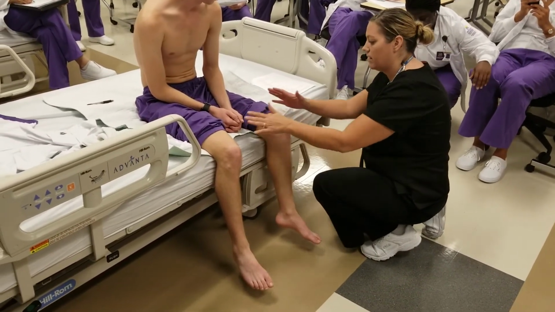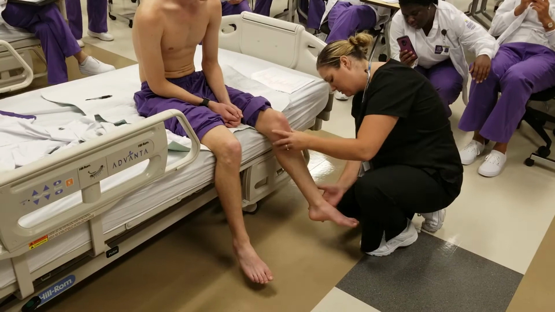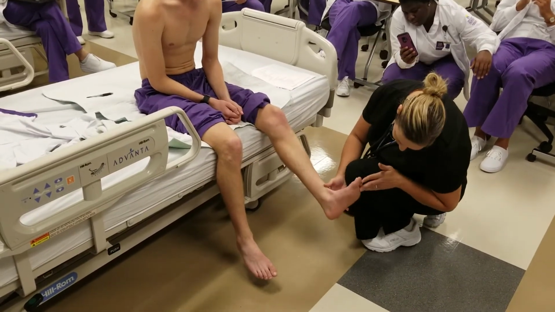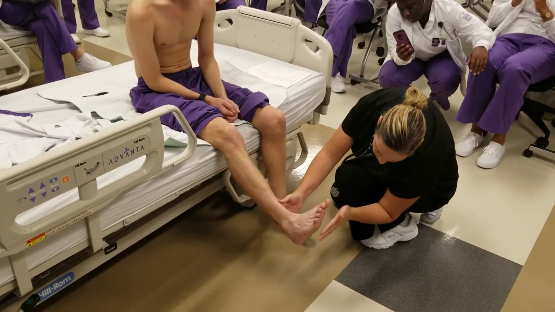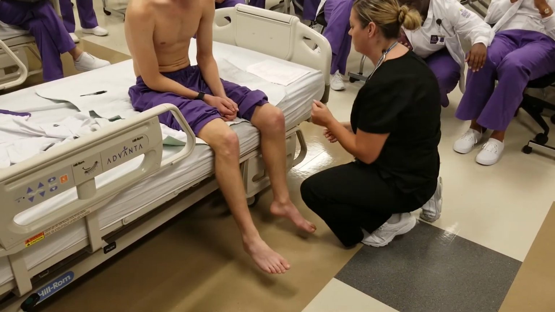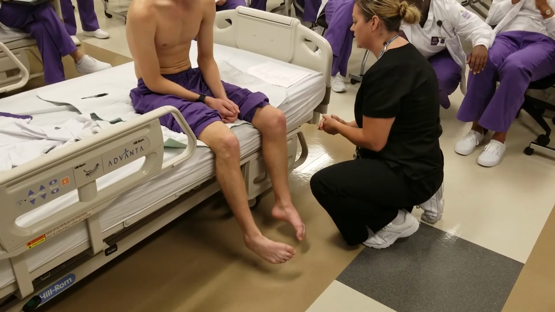Integrity, I'm looking for any open areas. I'm inspecting his feet and his legs. So you want to make sure, especially on your diabetic patients, you're inspecting their feet really well because they could have areas between their toes that they don't even know or see. Okay, so his skin is intact.